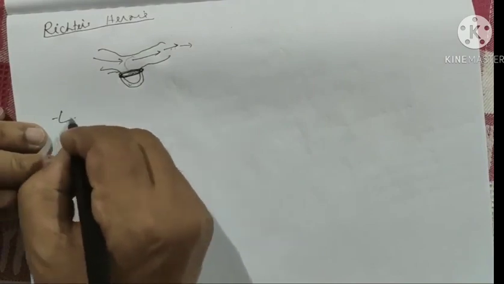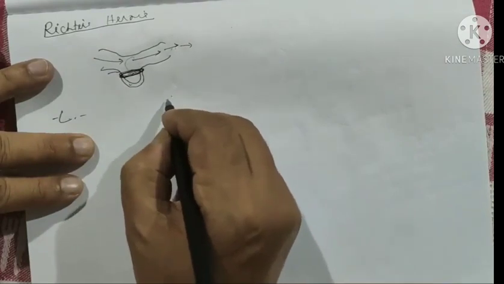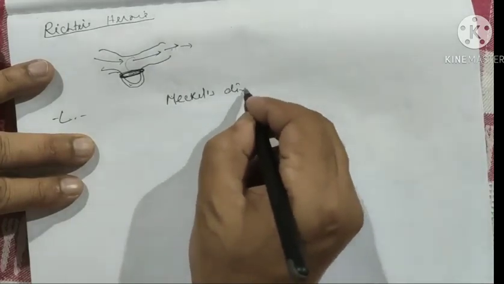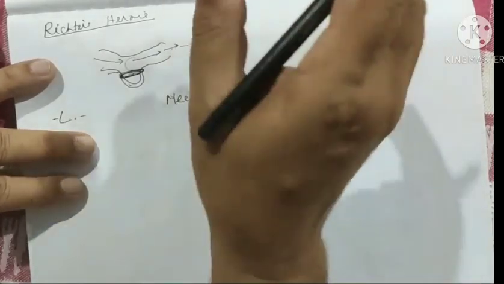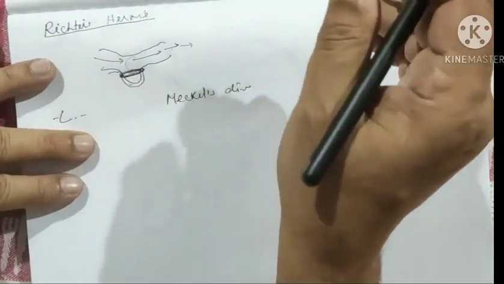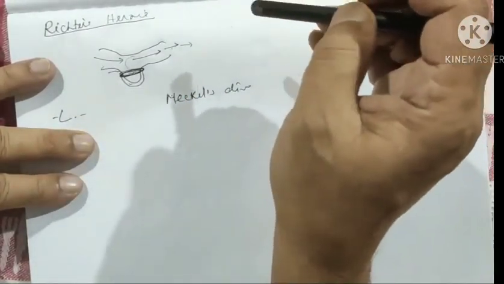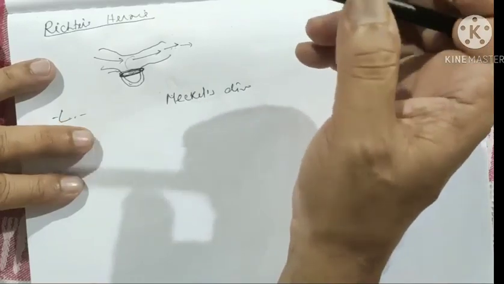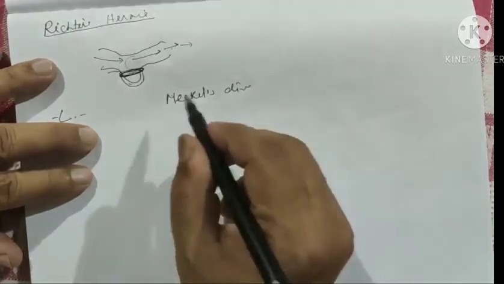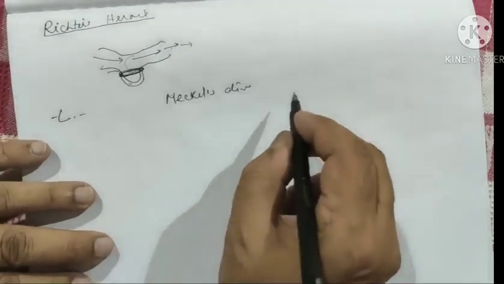Another is Littre's hernia, when the hernial content is Meckel's diverticulum. Meckel's diverticulum, you know, is 2 feet away from the ileocecal junction in the ileum, present in around 2% of cases, and around 2 inches in length. So if the content is Meckel's diverticulum, it is known as Littre's hernia.